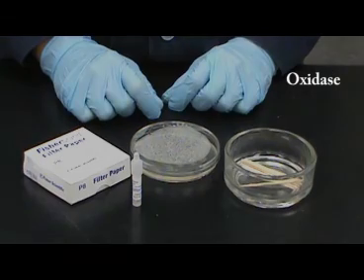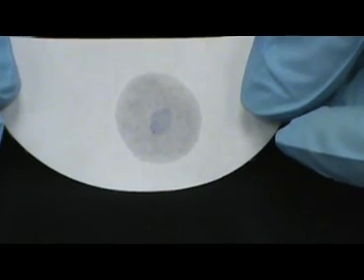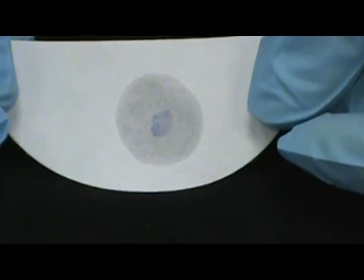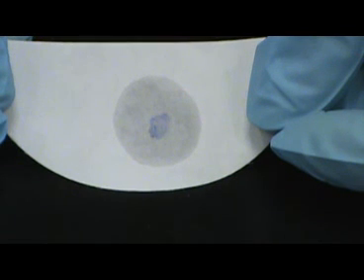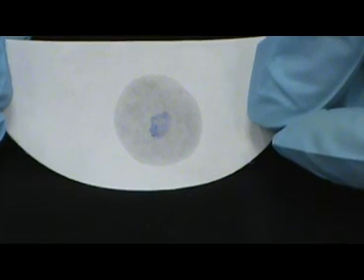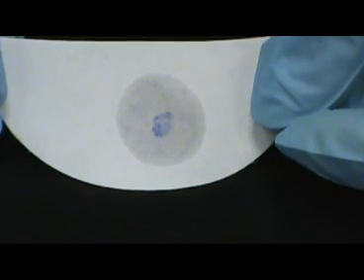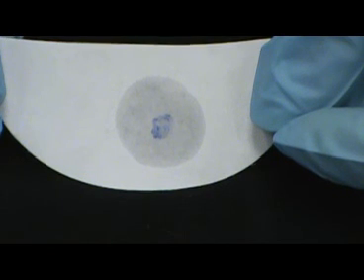The oxidase test detects the presence of cytochrome C oxidase. Cytochrome C oxidase is an enzyme in the electron transport chain that aids in the reduction of oxygen during aerobic cellular respiration. The catalase and oxidase tests are both rapid and simple tests used in the detection of oxygen metabolism in bacteria.